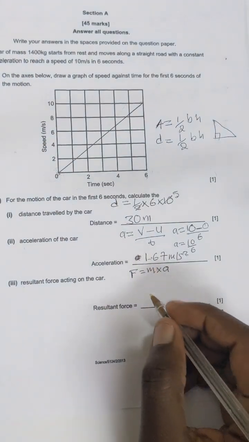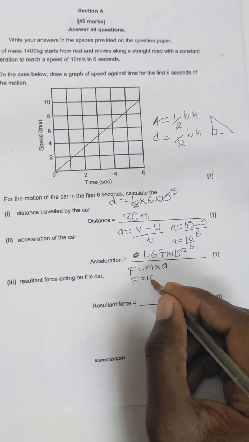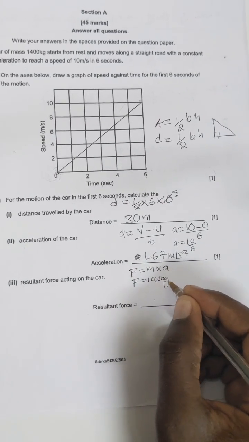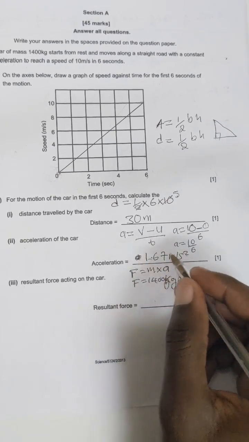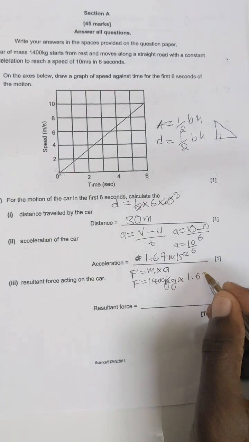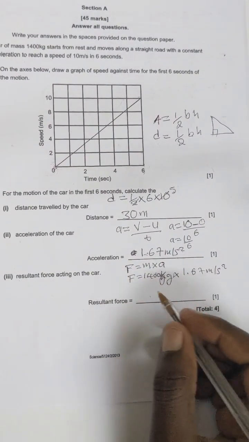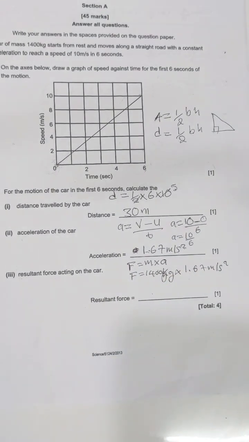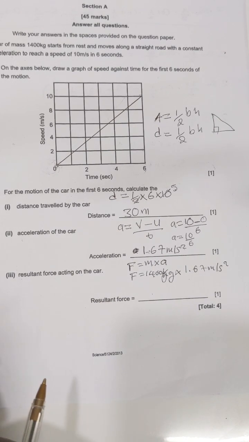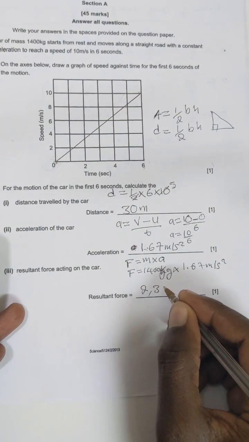So force is equal to the mass, 1,400 kg, multiplied by the acceleration, 1.67 meters per second squared. So 1,400 times 1.67 is going to be 2,330.